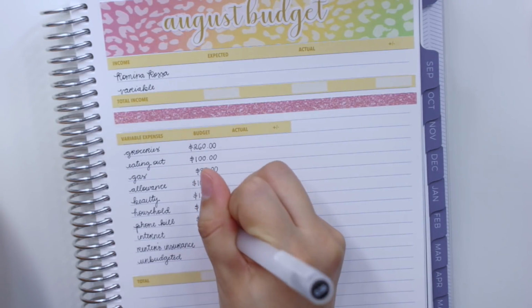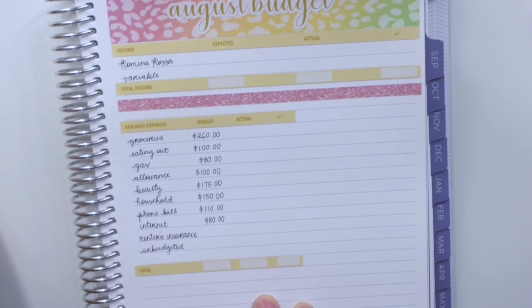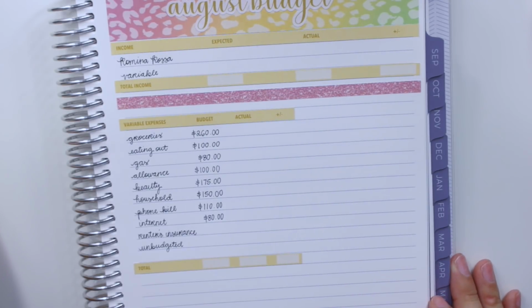And I was debating if I wanted to get cable, because I believe if you get cable with internet, it's a lot cheaper. But then I really thought about it and I was like, we don't really have a big TV to watch cable, and I'm not really a cable person. So I think I should be good with just internet.